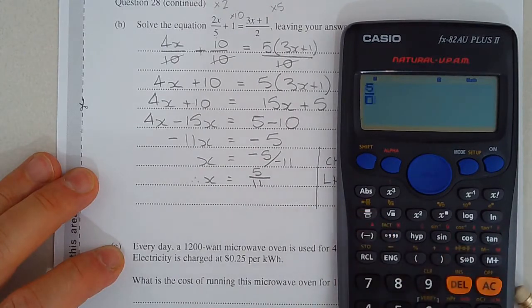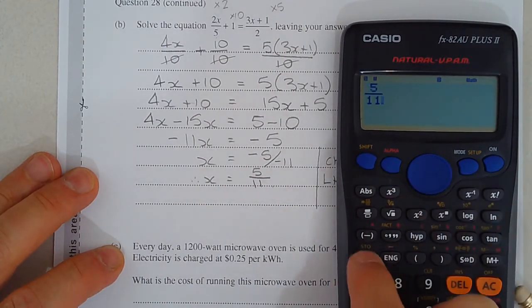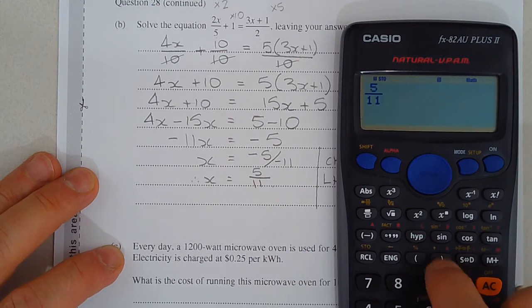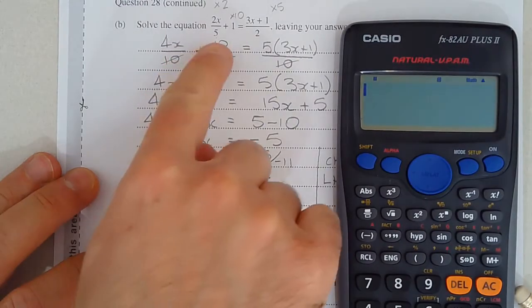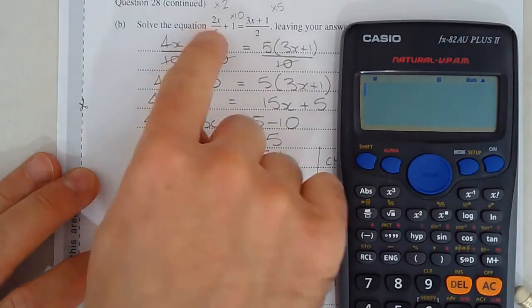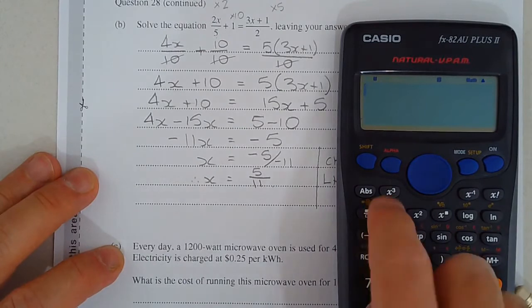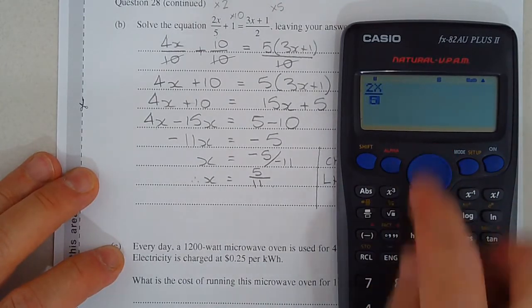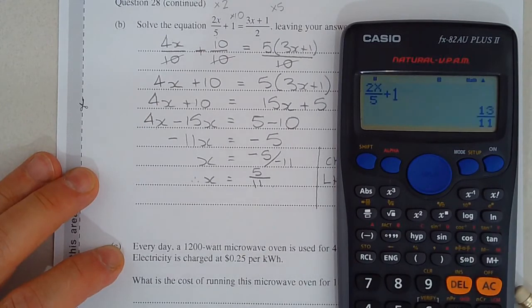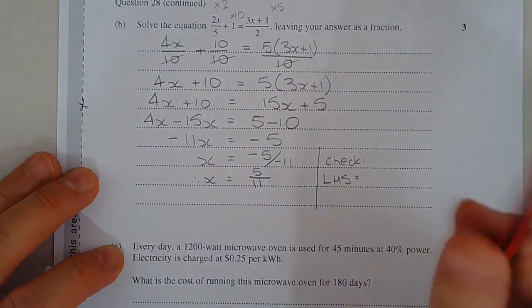So 5 over 11, shift, store, now x just above the bracket there. Okay, so now we've put that in the memory location x. Now let's type in, using the alpha key, the left hand side. So 2 alpha x over 5 plus 1, and we get 13 on 11.